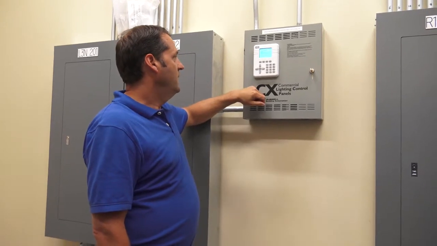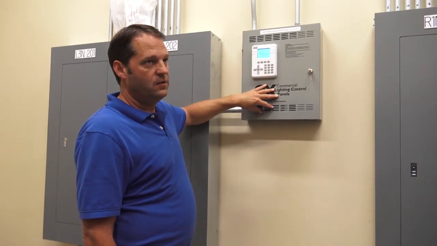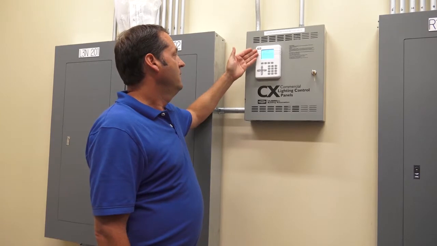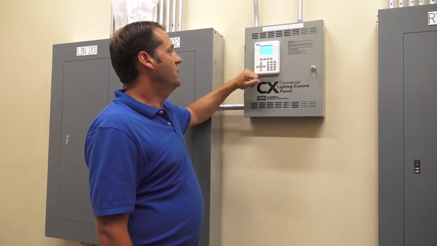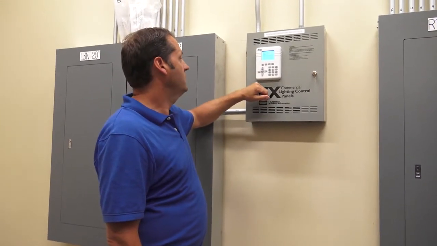Dimming, we've got no dimming modules in here. But again, if we did, this is how you can set up some of your dimming controls.